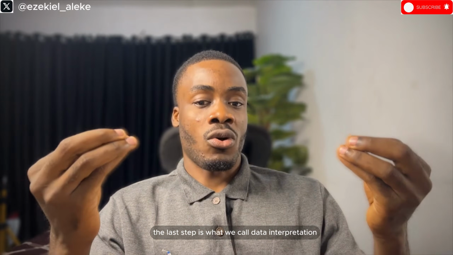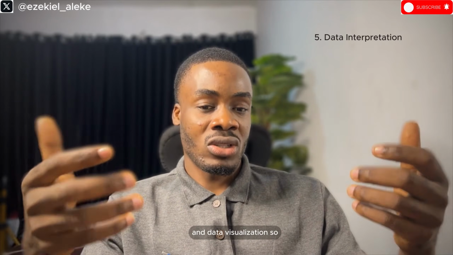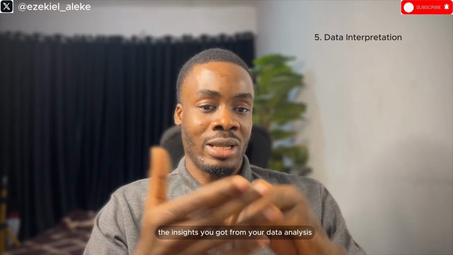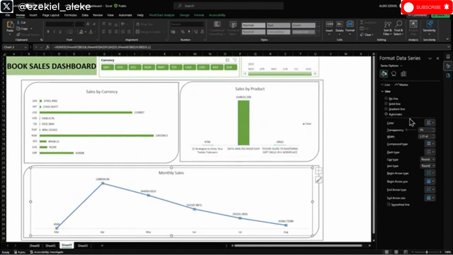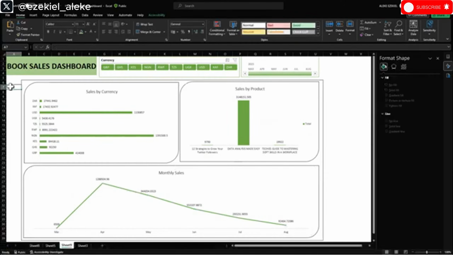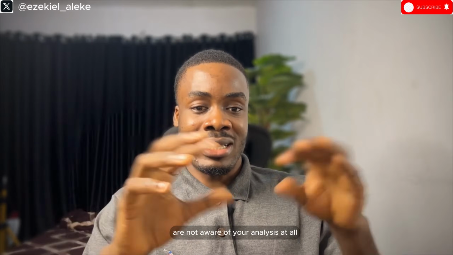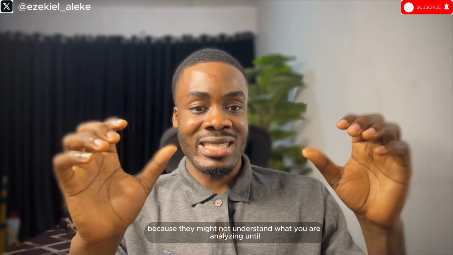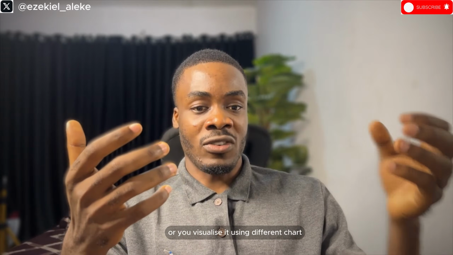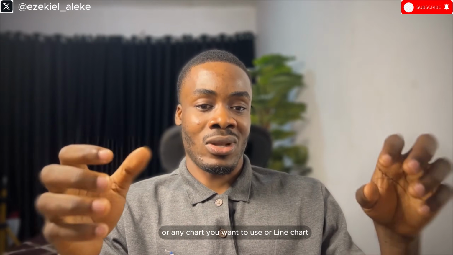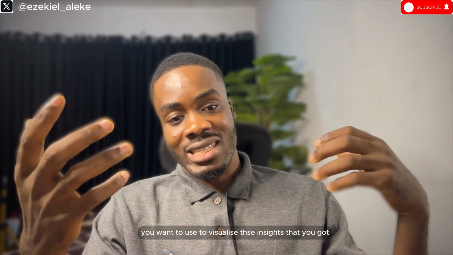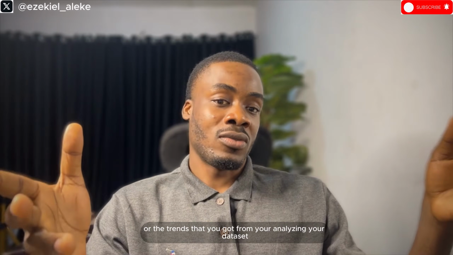The last step is what we call data interpretation and data visualization. This is where you interpret the insights you got from your data analysis, or the trends or patterns you discovered from analyzing your data. This is where you visualize and interpret them for your stakeholders to be aware of what you do. If you analyze your data and your stakeholders are not aware of your analysis, they might not understand it until you interpret it to them, or visualize it using different charts like bar charts, histograms, pie charts, or line charts. Use any chart you want to visualize the insights, patterns or trends that you got from analyzing your data set.